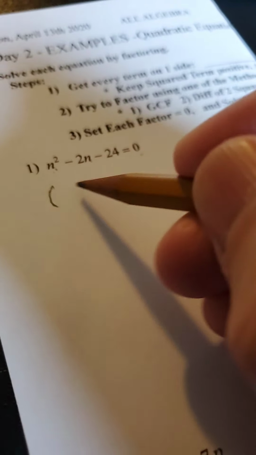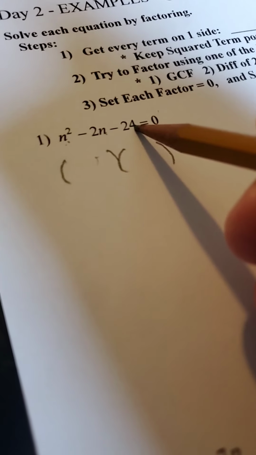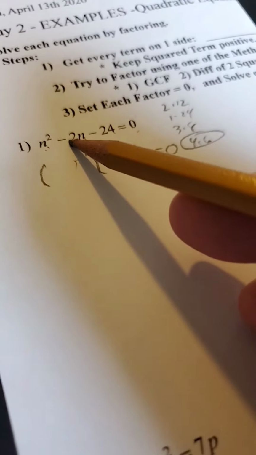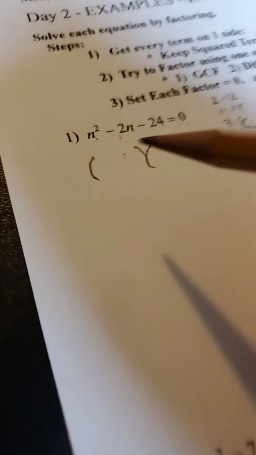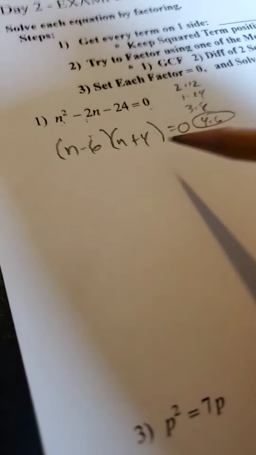This is a trinomial. So I'm going to factor this using what I call the math game. What multiplies to get 24 but adds to 2? My options are 2 and 12, 1 and 24, 3 and 8, and 4 and 6. It's 4 and 6. To get a negative 2, the 6 has to be negative. So I factor this into n minus 6, n plus 4 equals 0.